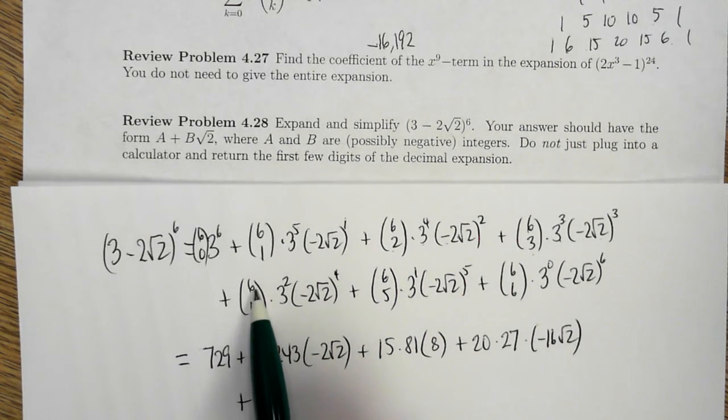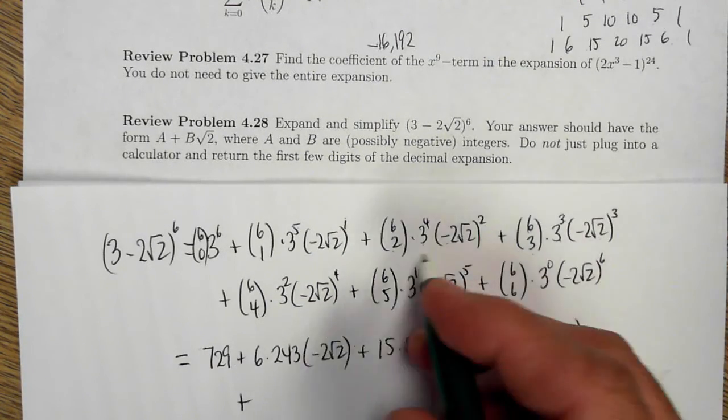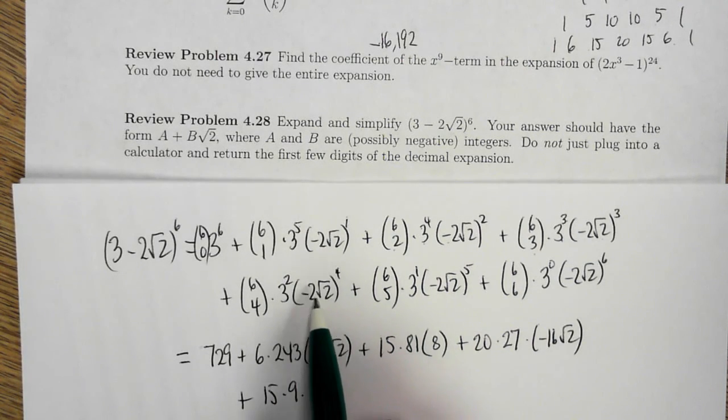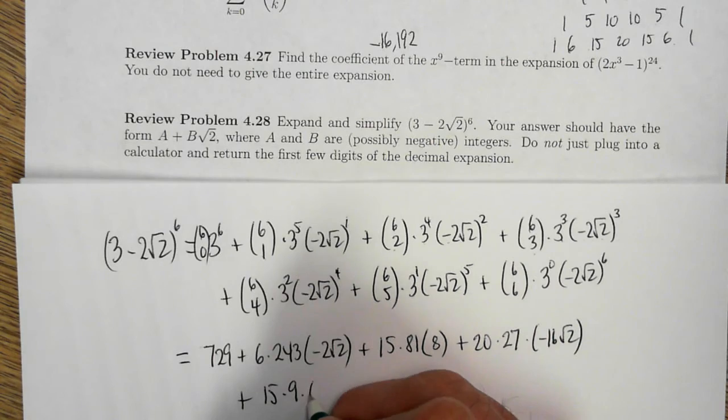Next line is going to be 6 choose 4 is 15, times 9 times (negative 2 square root of 2) to the fourth, and that works out to be 64.